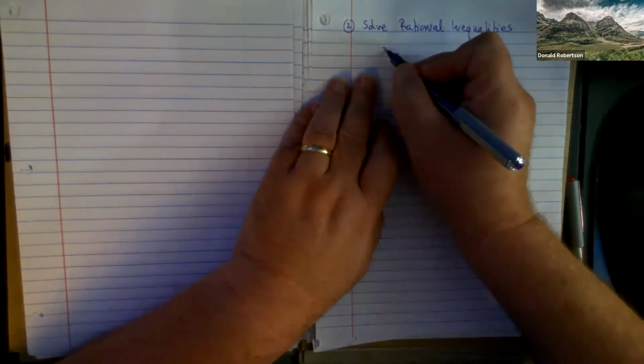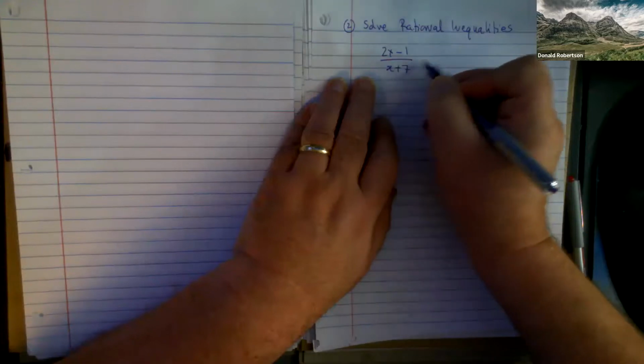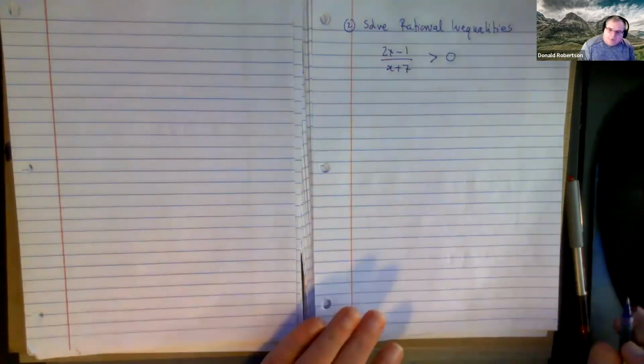So what does a rational inequality look like? Well, you probably could guess what it's going to look like. It's going to be a fraction greater than or less than 0. So you could get, for instance, (2x take away 1) over (x plus 7) greater than 0. That would count as a rational inequality.